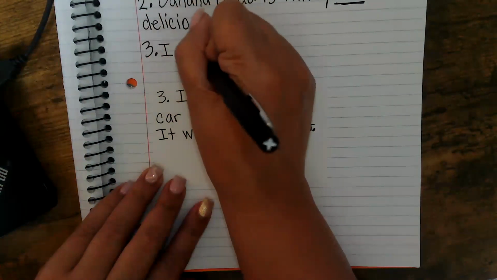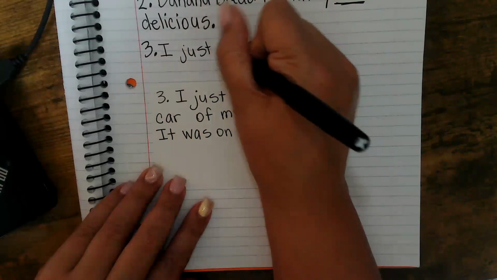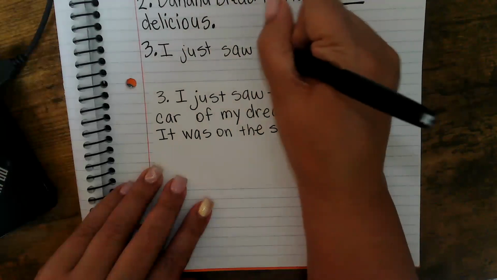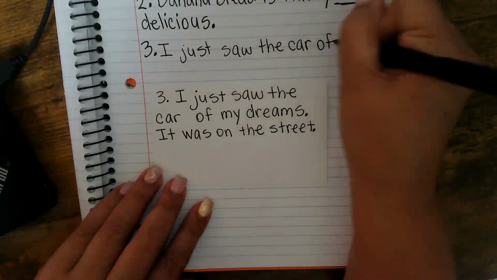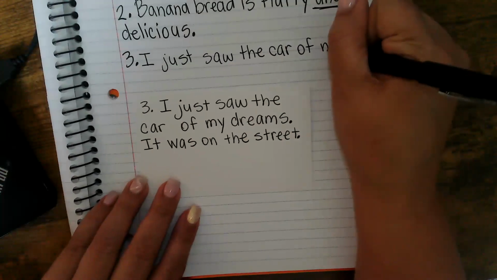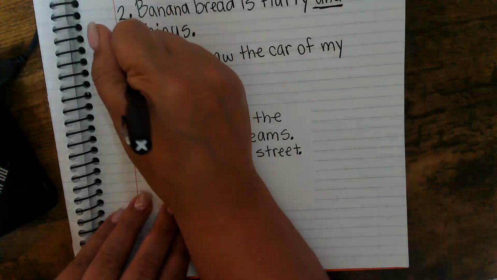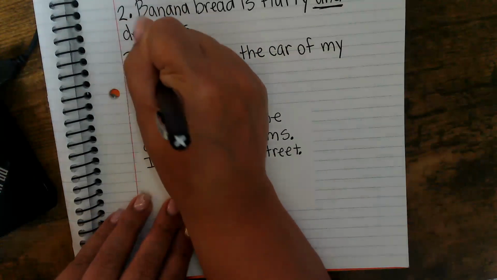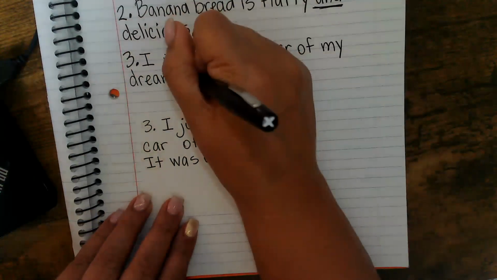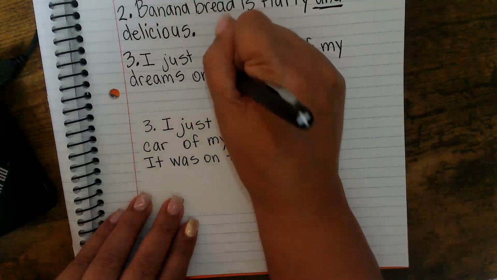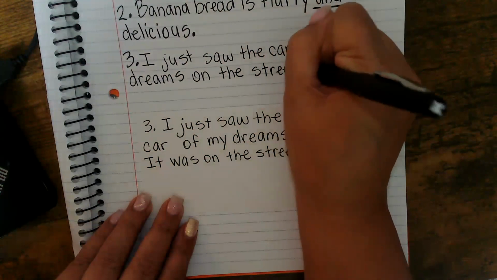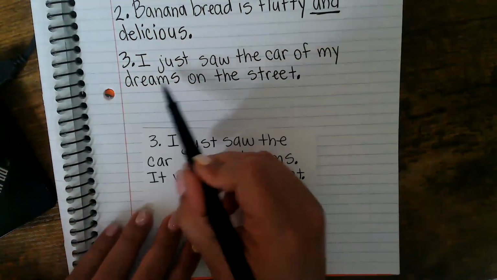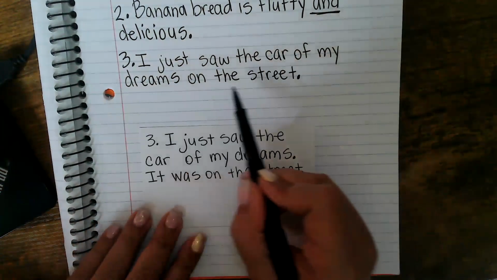I just saw the car of my dreams on the street. I just saw the car of my dreams on the street.